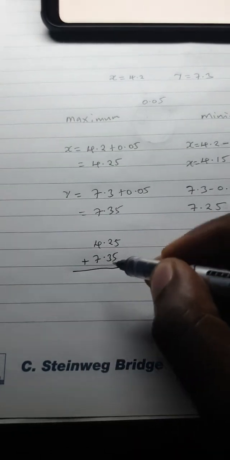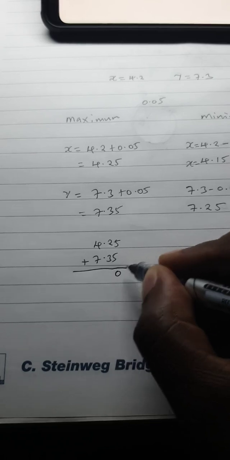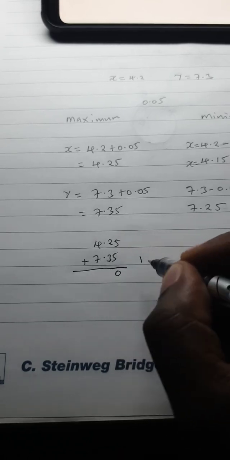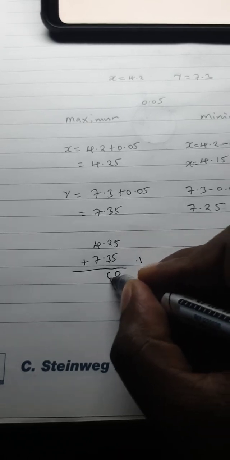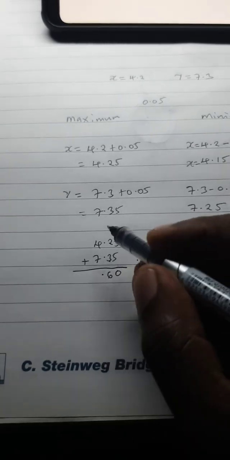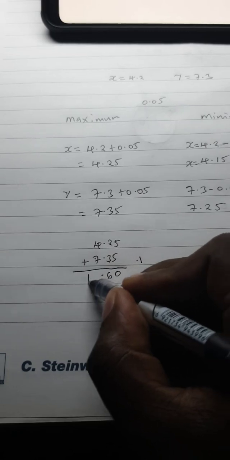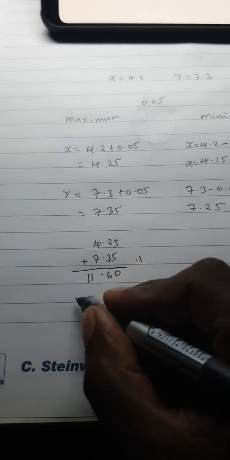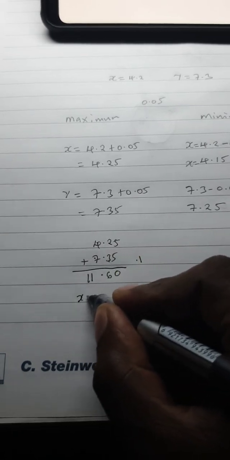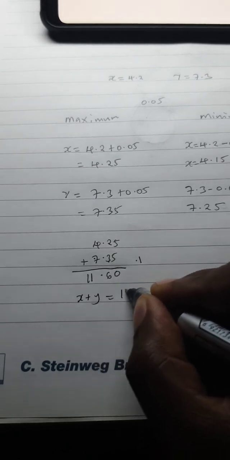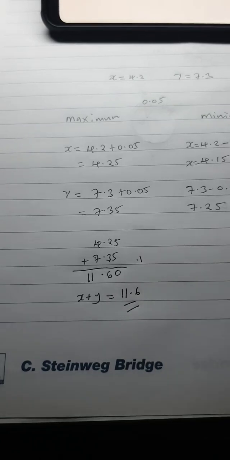Five plus five, 10, zero remainder 1. Two plus three, 5, plus 1, 6. Point. Four plus seven, 11. So the maximum value of x plus y is equal to 11.6.